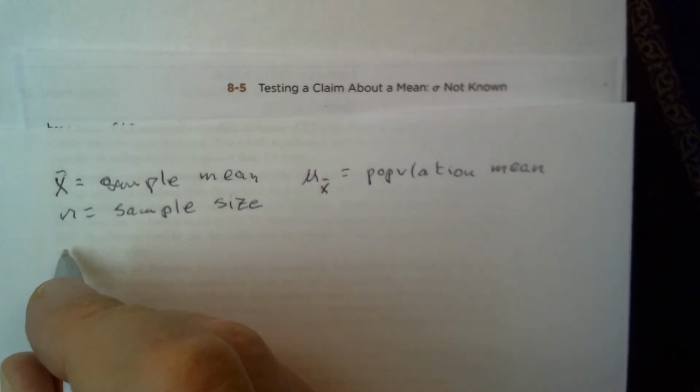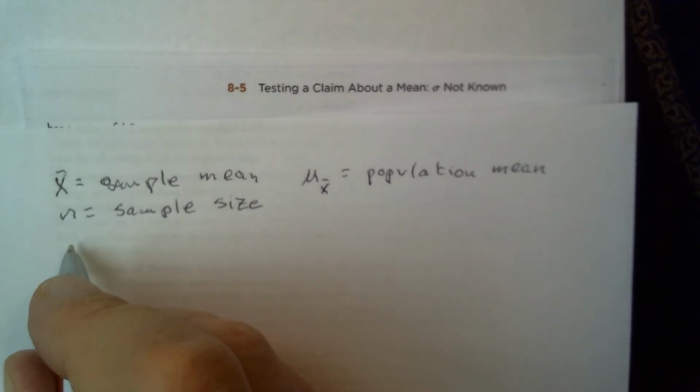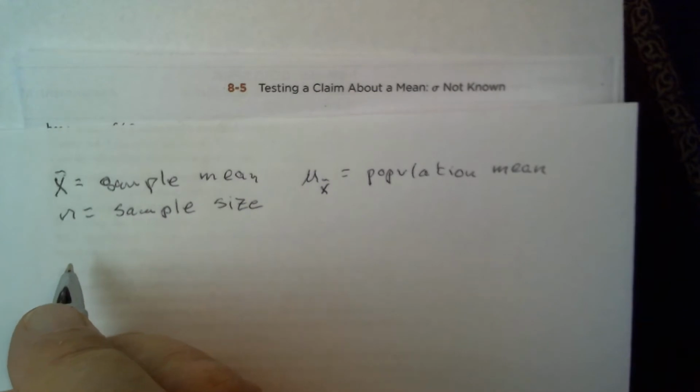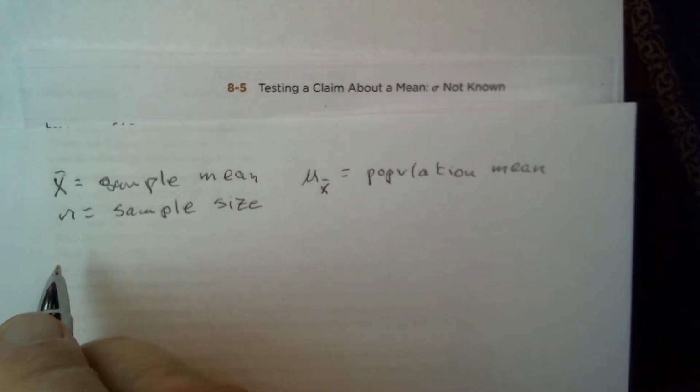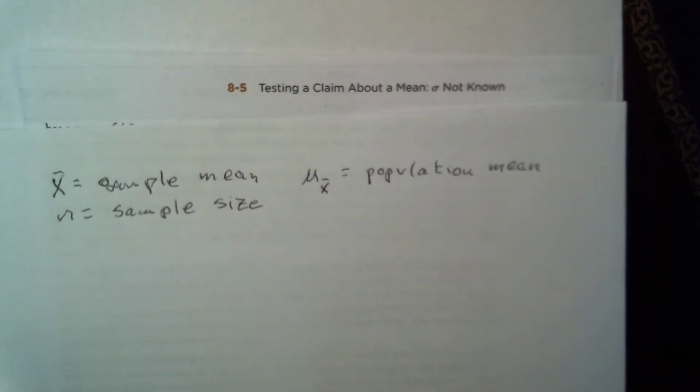And we are making certain assumptions about the requirements. We assume that the sample is a simple random sample, and that either one or both of these conditions are satisfied. The population is normally distributed, or n is greater than 30. So we assume that these requirements are satisfied in each of the cases.